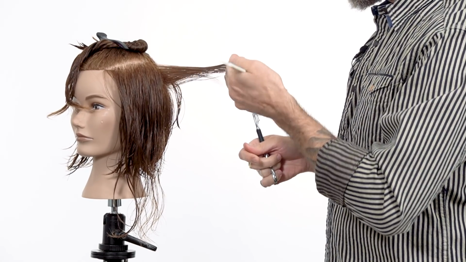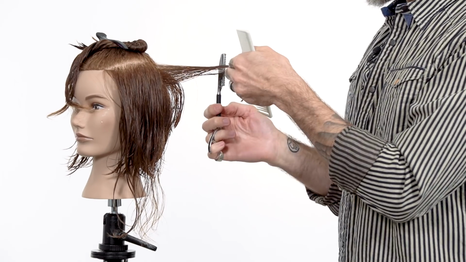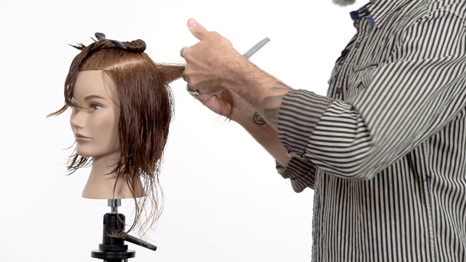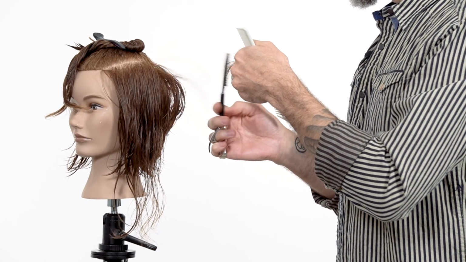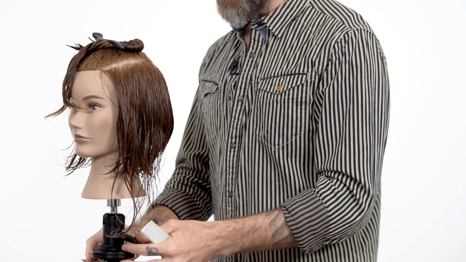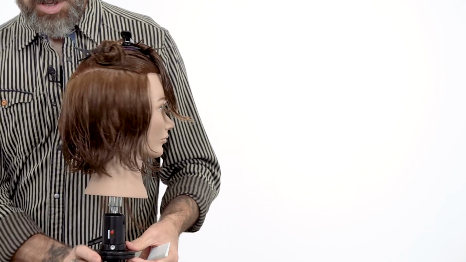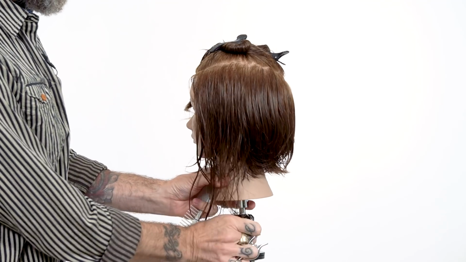So if you look at it from that direction, it's still the exact same thing. It's just parallel with the floor. In fact, here's what we'll do for you. We'll give you a side view and we'll tilt her down so that you can see the movement.